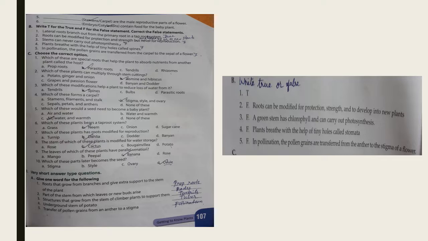Understood? Next one, fifth one. Which of these would a seed need to become a baby plant? Option A is air and water. B is water and warmth. C is air, water and warmth. D is none of these. Here C is the answer, air, water and warmth.